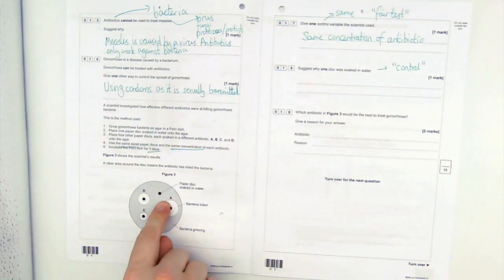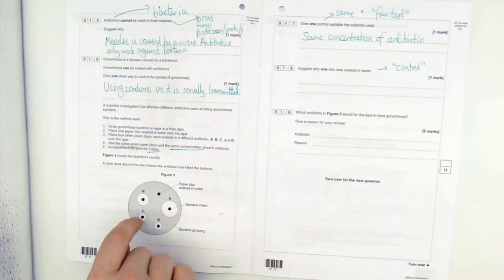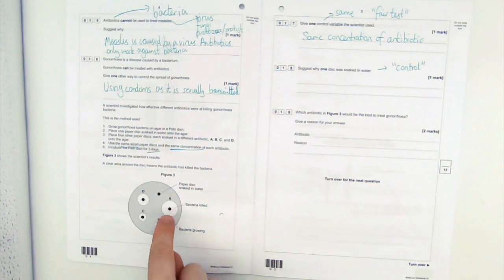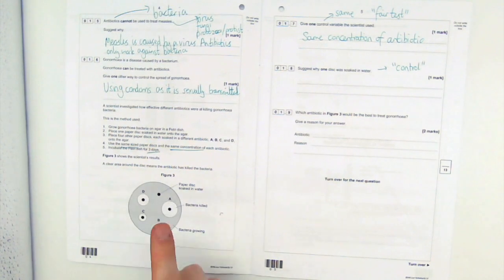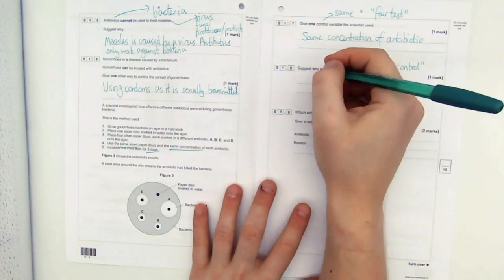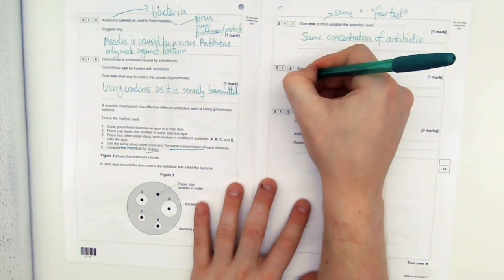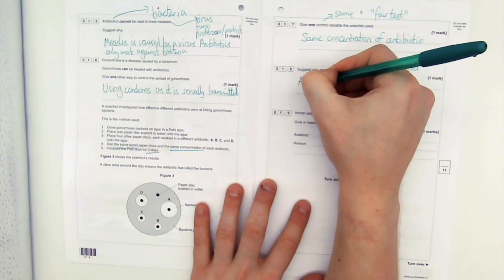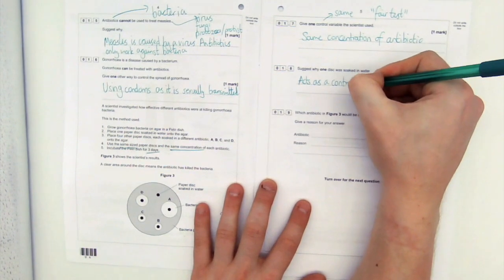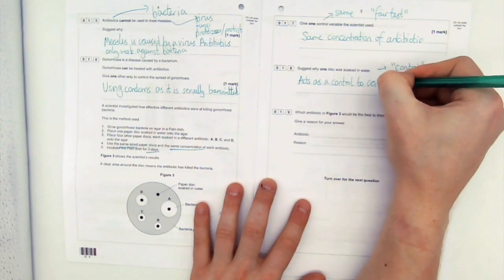So by having a paper disc soaked in water, I would see the effect of no antibiotic. So I can see how well A, B, C and D do against just having a paper disc in the water. Okay, so the reason I have that control is to have something to compare to. Okay, so this acts as a control to compare to.